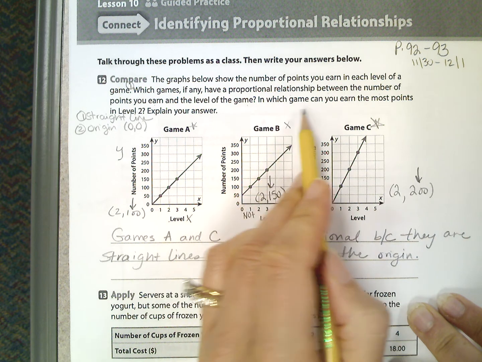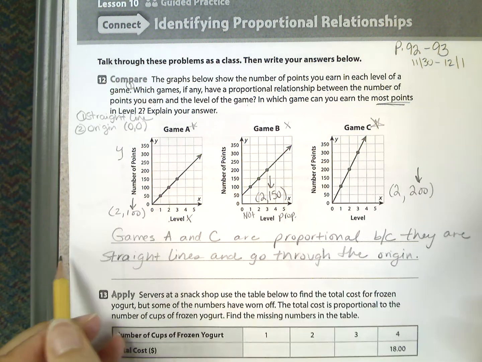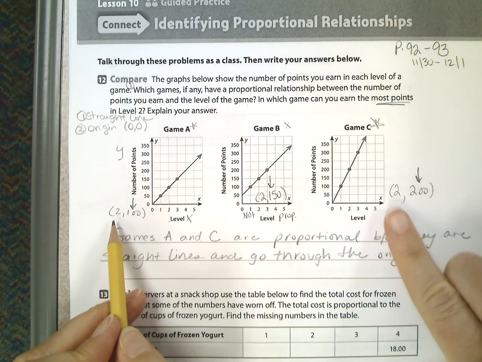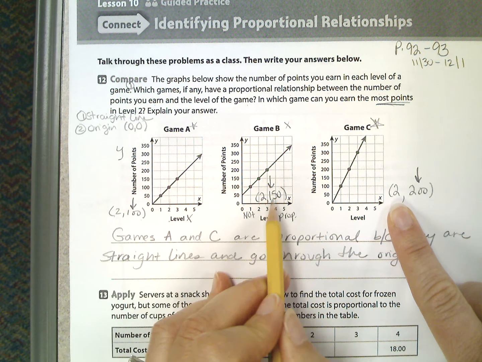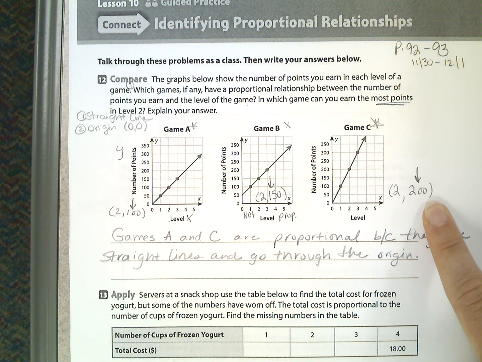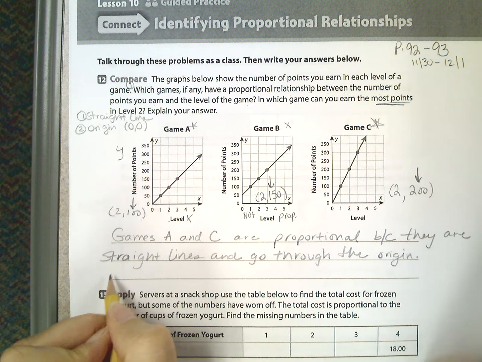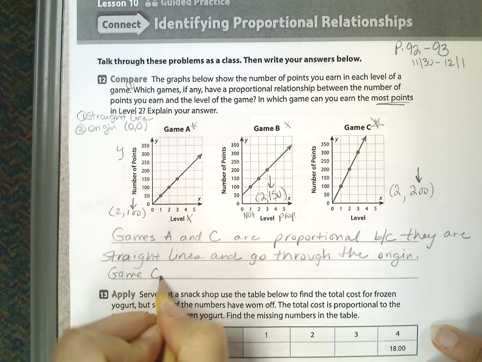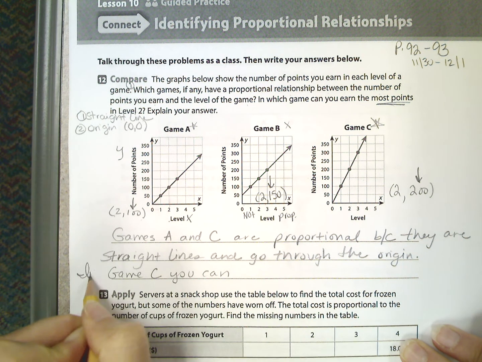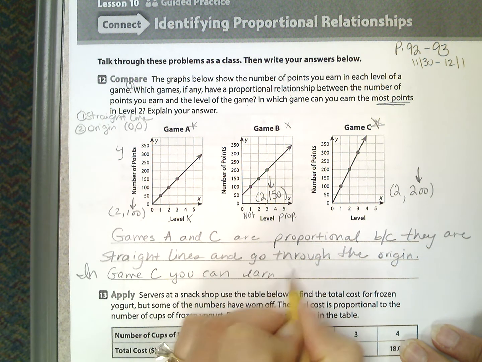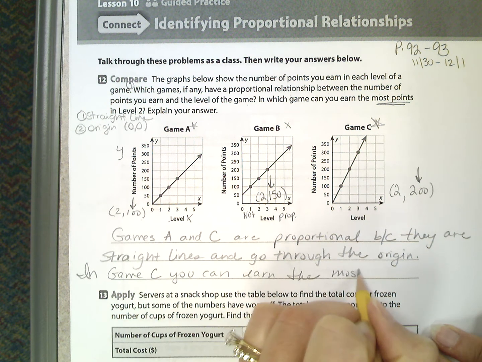So the question says, in which game can you earn the most points in level 2? So these are all level 2 because they'll have x coordinate of 2. 100, 150, 200. What's the highest? It's going to be 200. So game C, in game C, you can earn the most points.